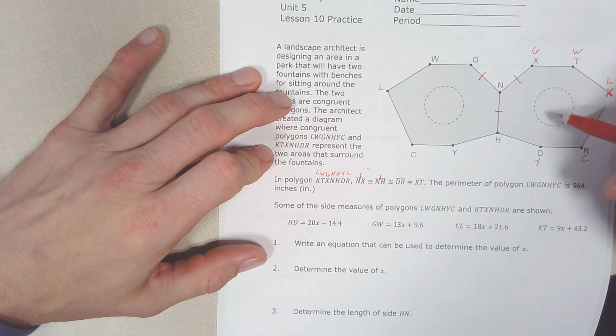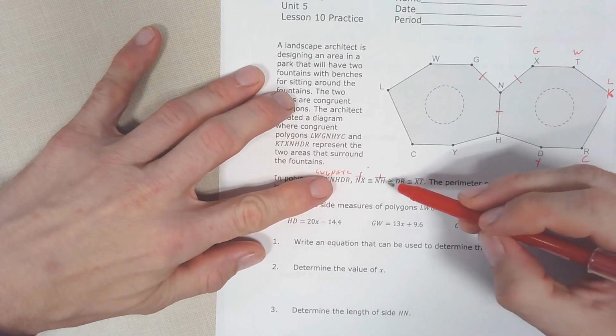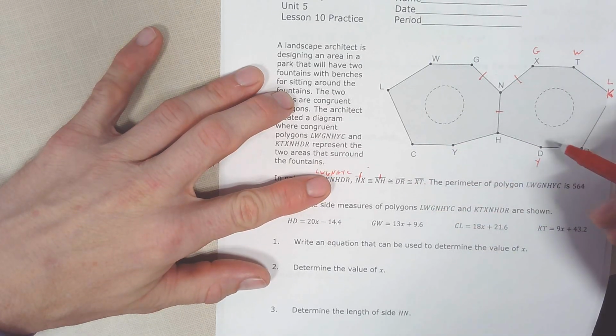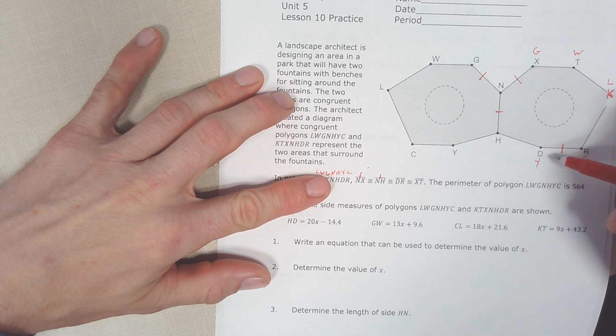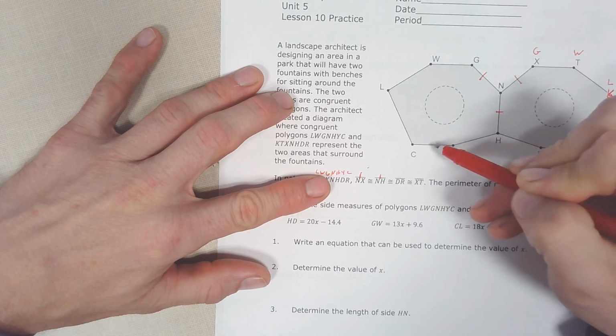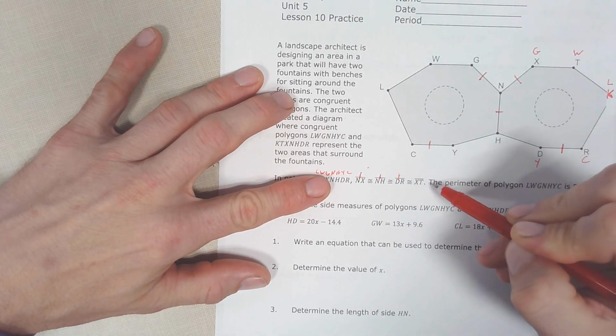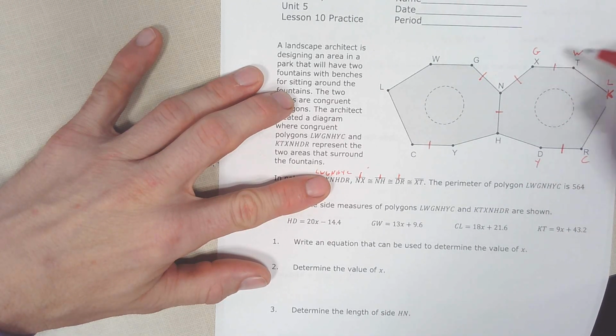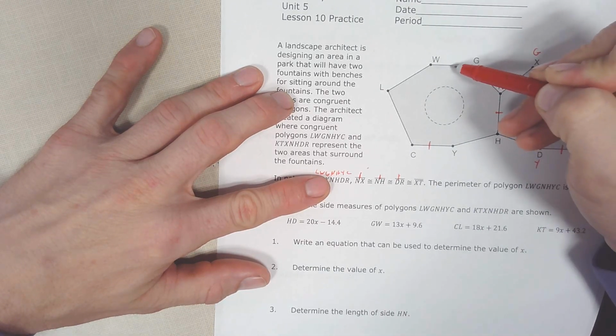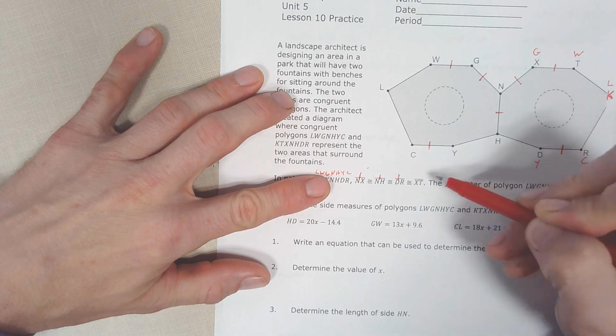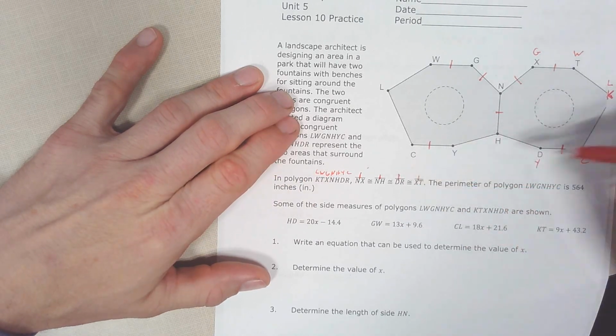So that's congruent. Okay, and these are all congruent to DR. DR is right here. DR's counterpart is YC. YC is right here. That's a single line, which is also congruent to XT. XT's counterpart is GW. That's GW. So this is all a single line mark.